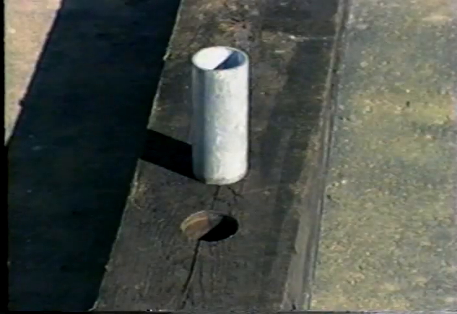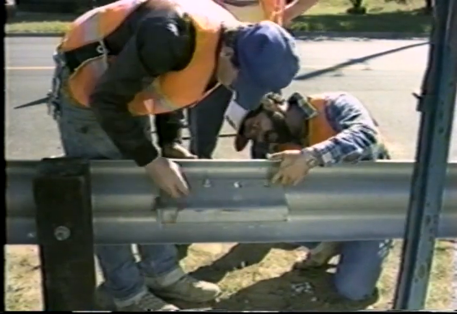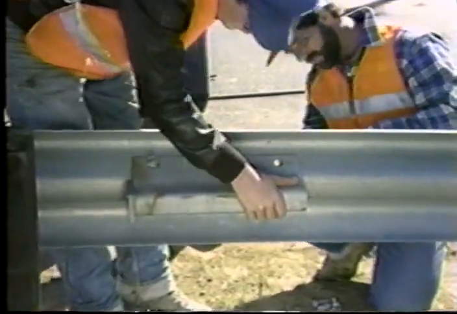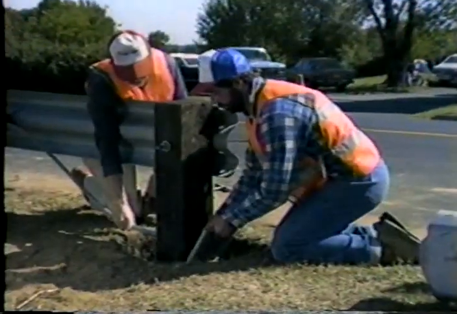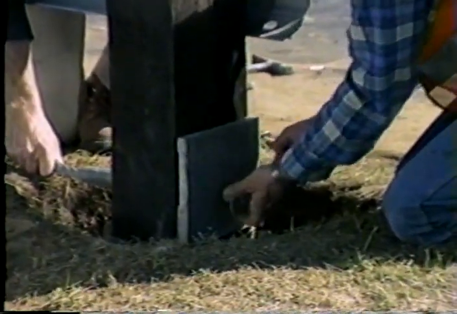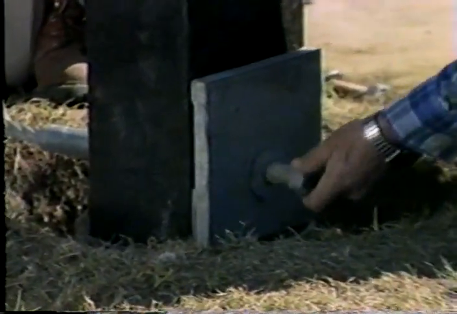The first post of both the wood and steel post BCT systems should be drilled with a 2 3/8 inch hole. On wood post systems, the cable, attached by 8 bolts to the back of the W-beam section ahead of the second post, passes through the first post and attaches with a plate to the front of that first post.